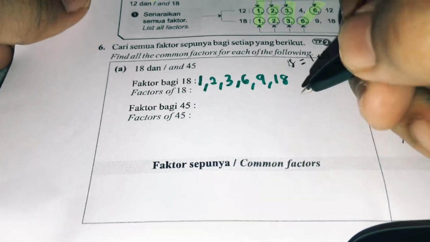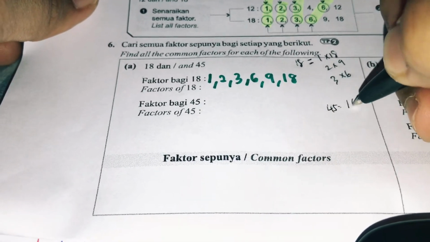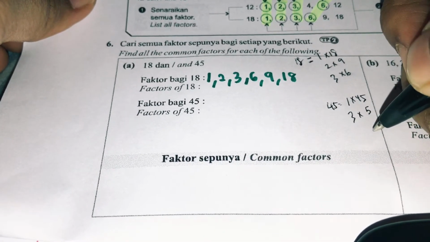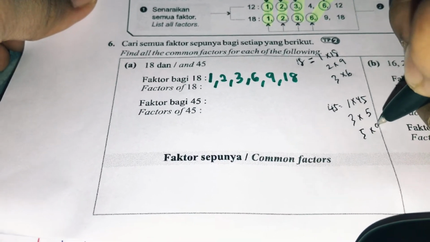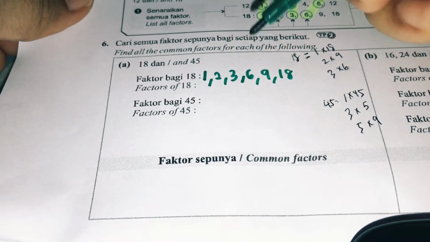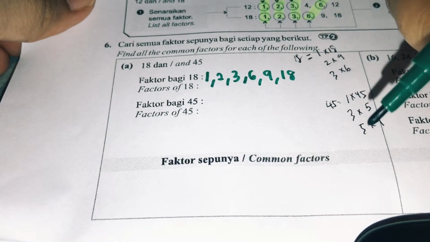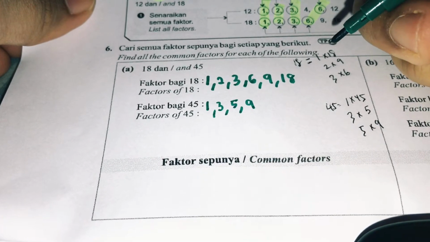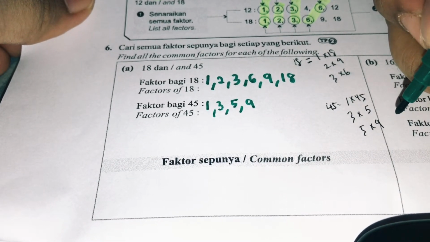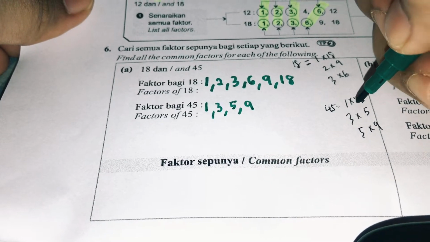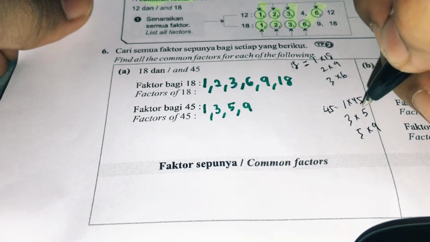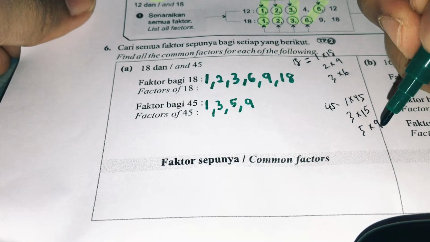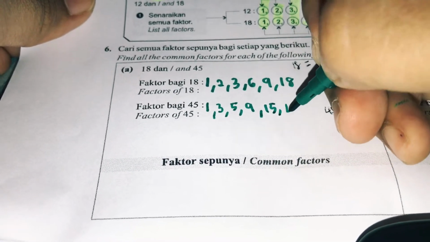After that, the factors of 45. 1 times 45, 3 times 15, and 5 times 9. That's all. List all the factors of 45: 1, 3, 5, 9, 15, 45.